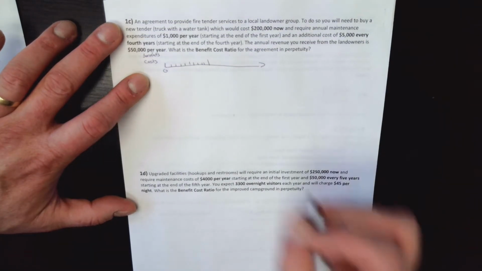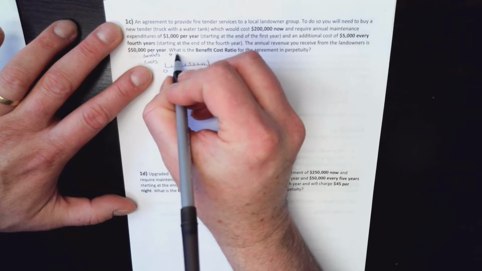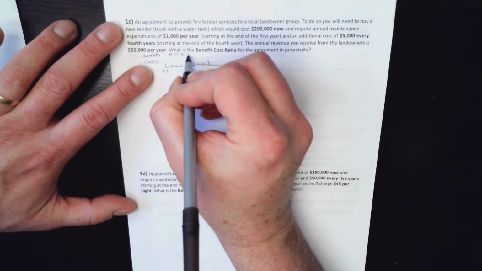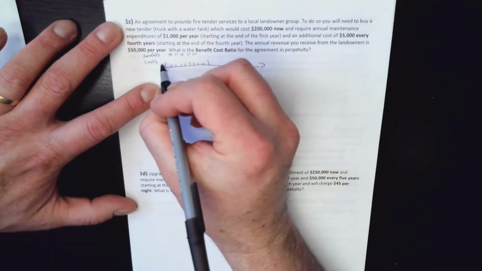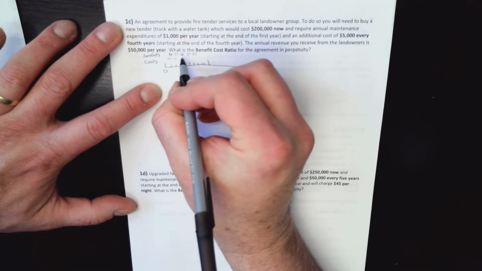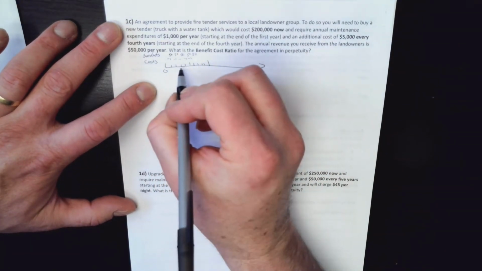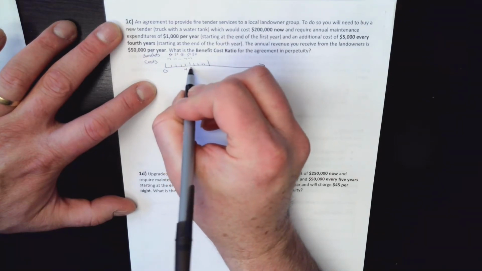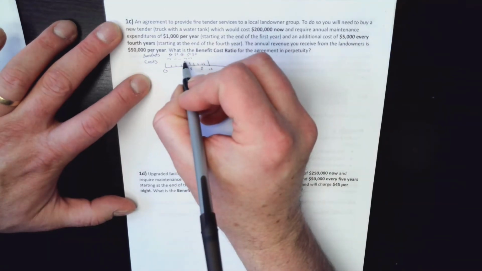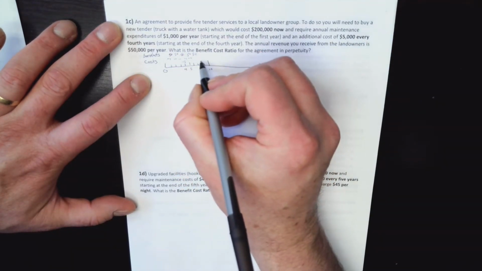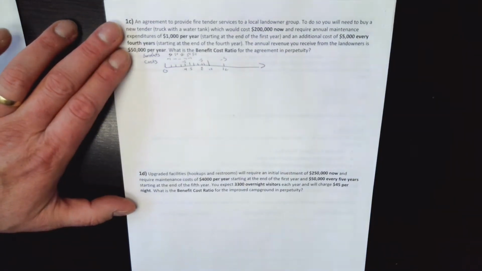For benefits, we're going to get, starting at the end of the first year, $50,000 every year, on and on. And for costs, we're going to have minus 1, minus 1, minus 1, minus 1, minus 1. But then every fourth year, at years 4, 8, and 12, we're going to have minus 5, and those go on and on.